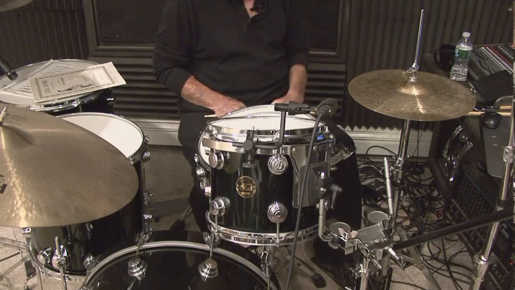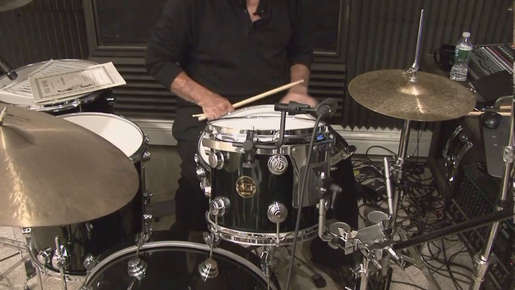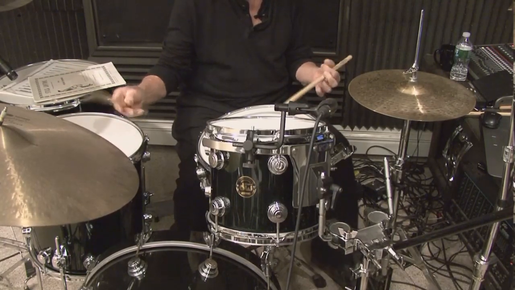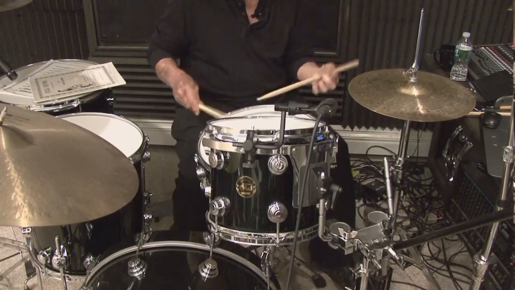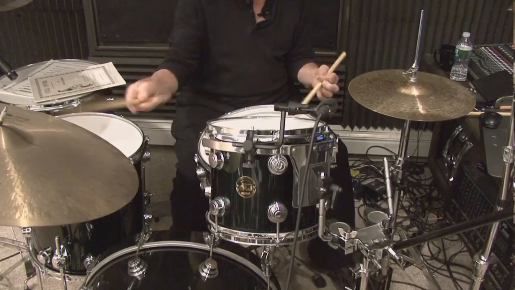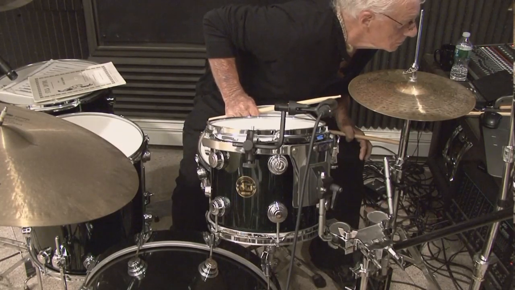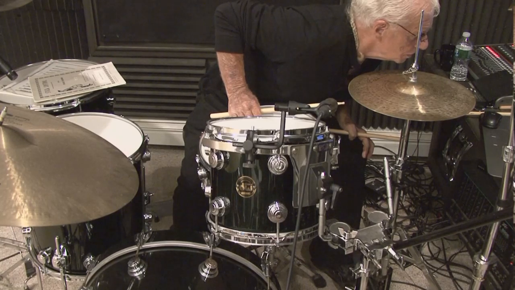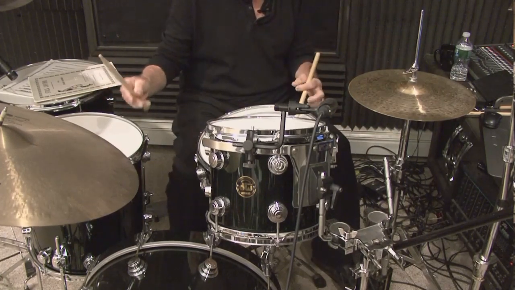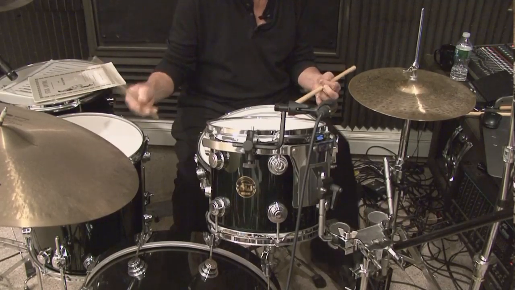But now, let's talk about subdivisions of time signatures. 6/8. 1, 2, 3, 4, 5, 6, 1. Doesn't it sound like 4/4? It could be 6/4. 1, 2, 3, 4, 5, 6. Yeah, well, it was 6/8. You're correct. 1, 2, 3, 4, 5, 6. That bass drum was telling you 1, 2, 3, 4, 5, 6.